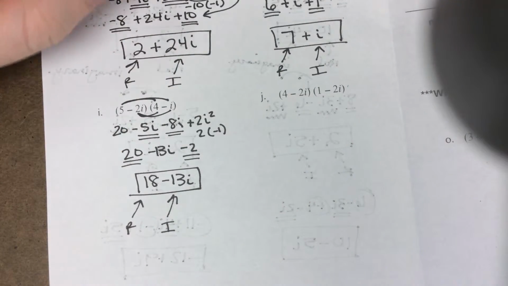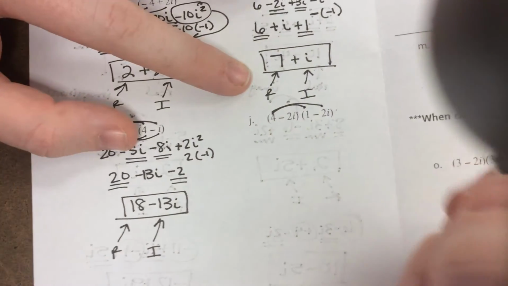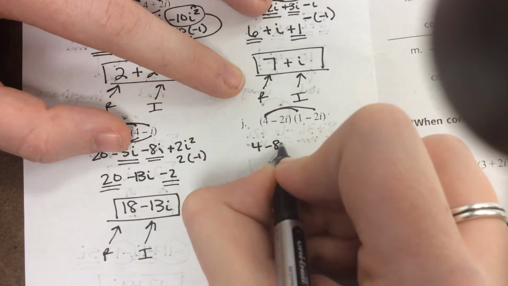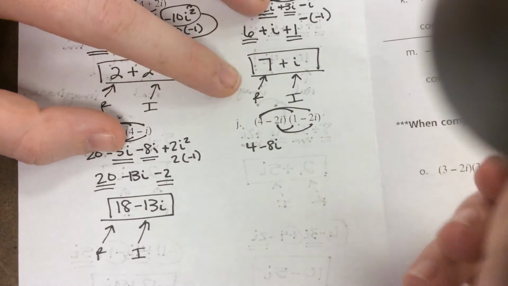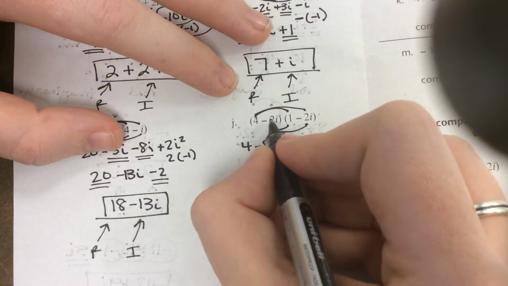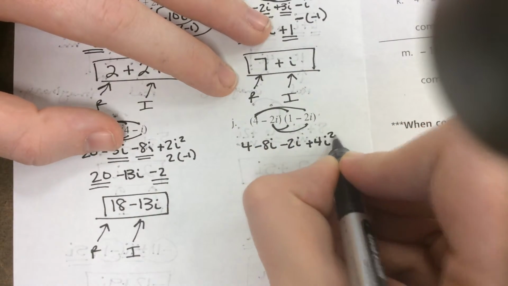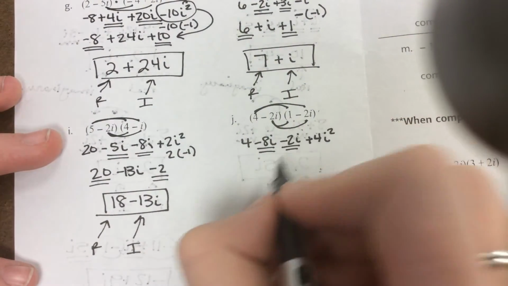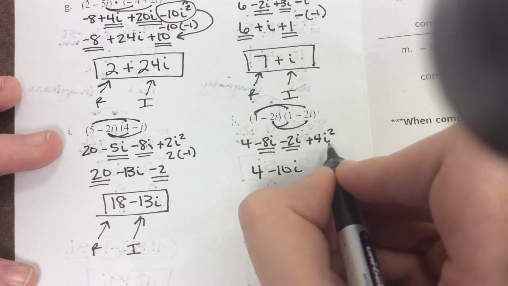Okay, let's talk about J. Distribute that 4 times 1, 4 times negative 2i. 4 times 1 is 4. 4 times a negative 2i is a negative 8i. We have negative 2i times 1, and negative 2i times negative 2i. Negative 2i times 1 is a negative 2i. Negative 2i times a negative 2i is a positive 4i squared. I times i is i squared. We can combine our i's. A negative 8i and a negative 2i is a negative 10i. We have that 4 out in front.